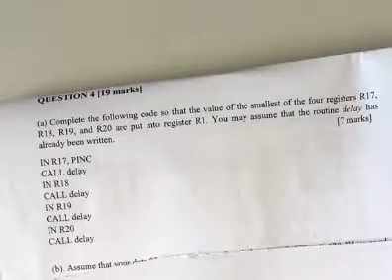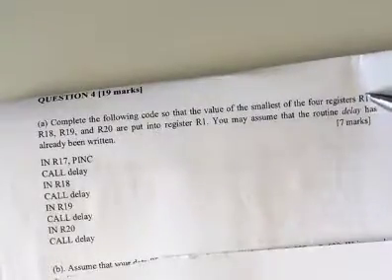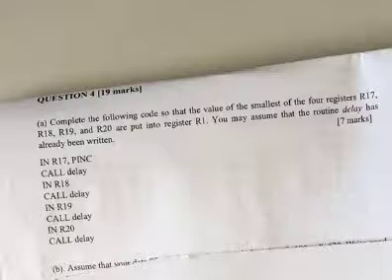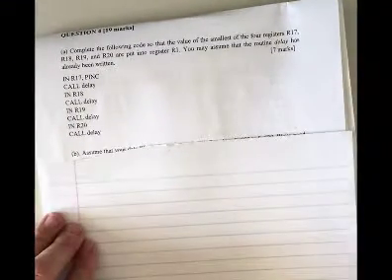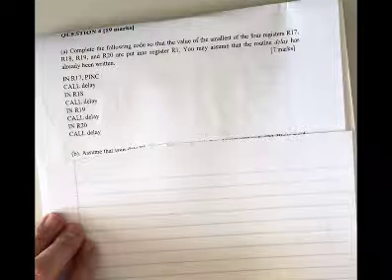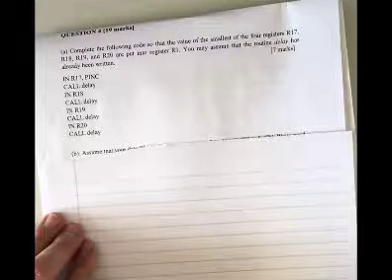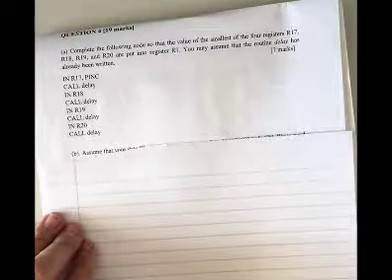In question 4a, we have four numbers that have been stored in R17 through R20, and the goal is to put the smallest of those numbers into R1. Before jumping into assembly code, make sure you have your high-level algorithm. So in this case, we're going to use the standard algorithm for finding the smallest of a set of numbers.